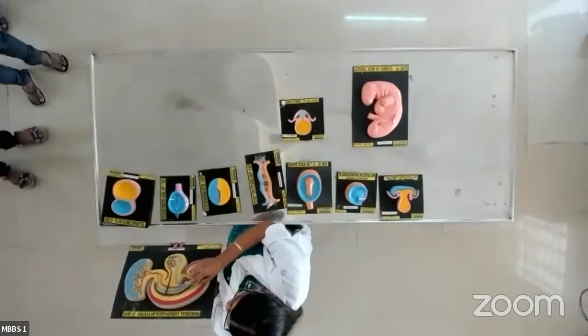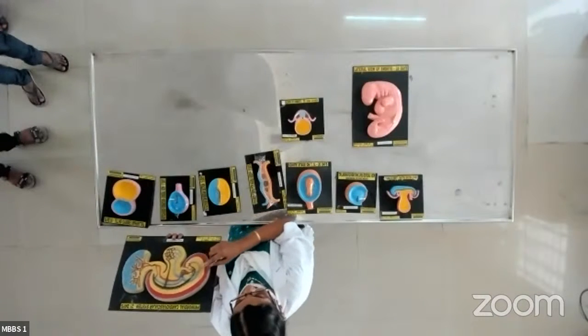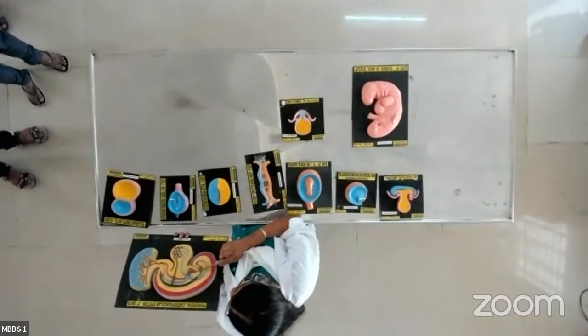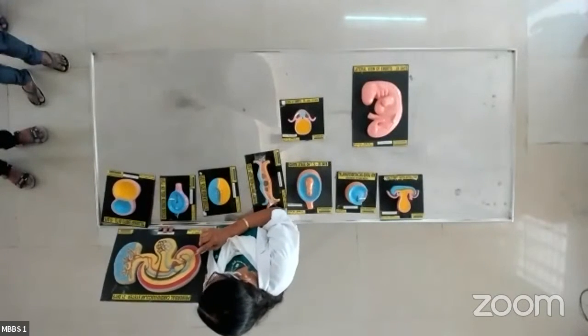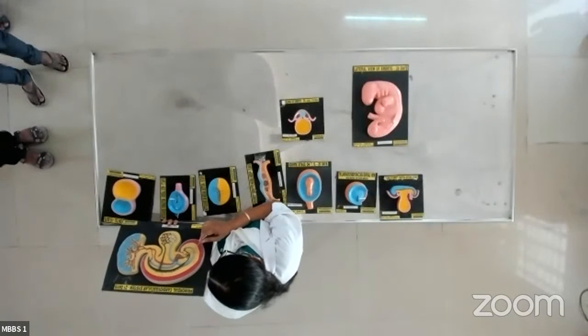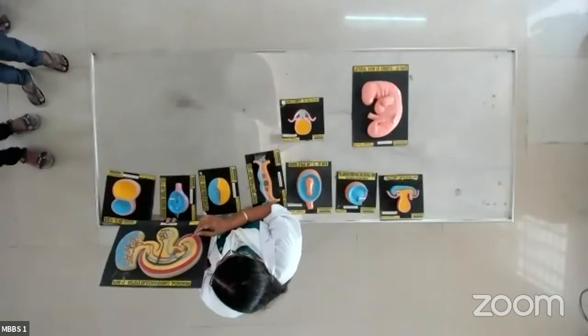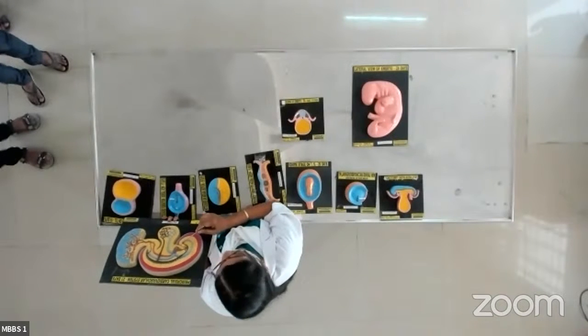This is the dorsal aorta. It gives small branches here which unite with the aortic arch and aorta, and they will form aortic arches. Can you see these small vessels? These are called aortic arches.